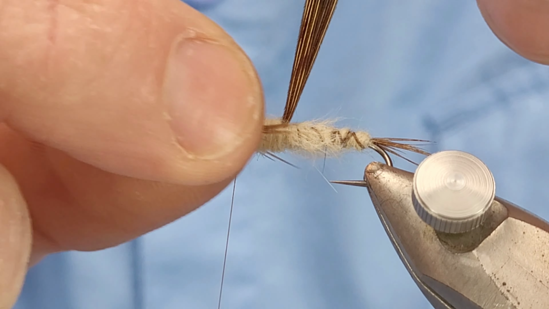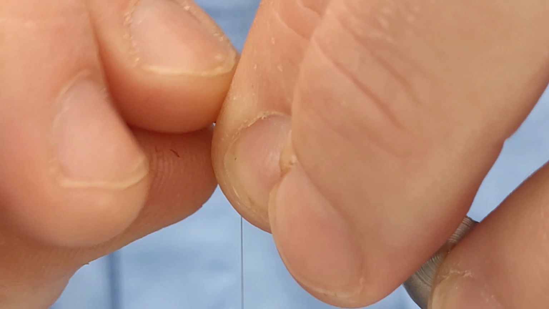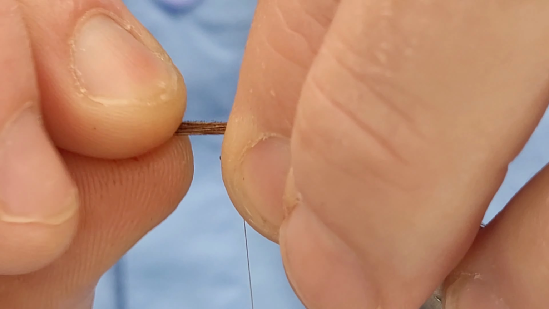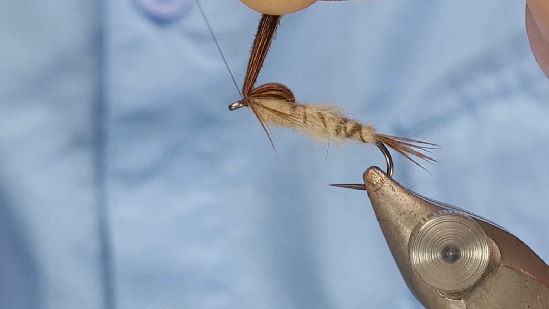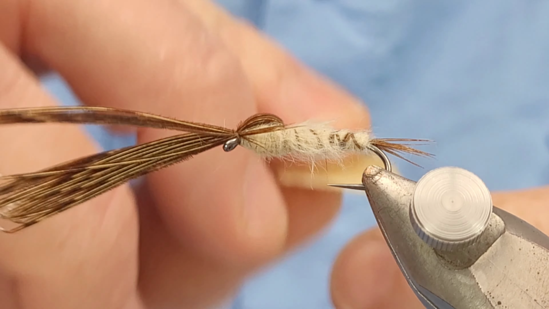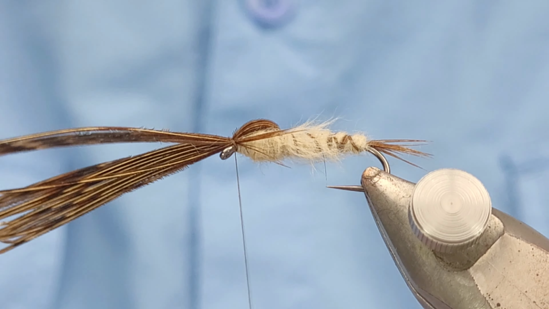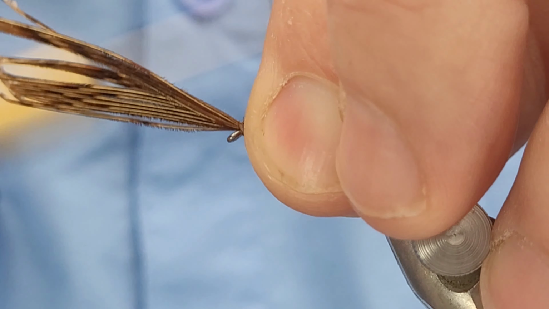Okay, I'll pull those back and down, wing case over, pinch loop, pull out a couple of turns underneath, wax. I think wax is very handy at this point, because you can put in a quick head section there.